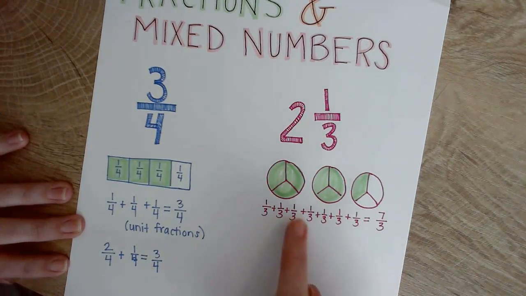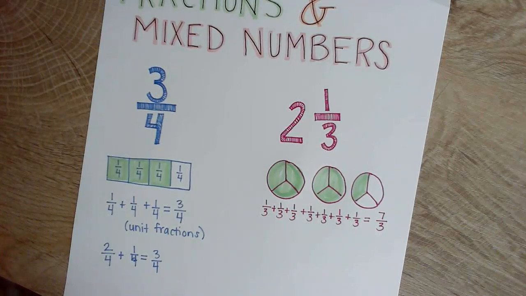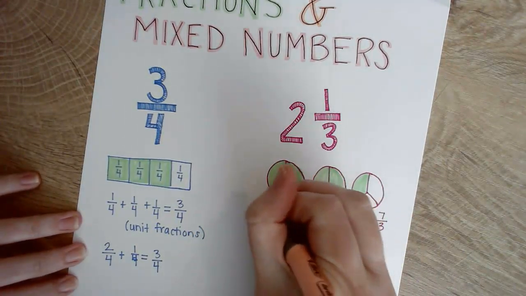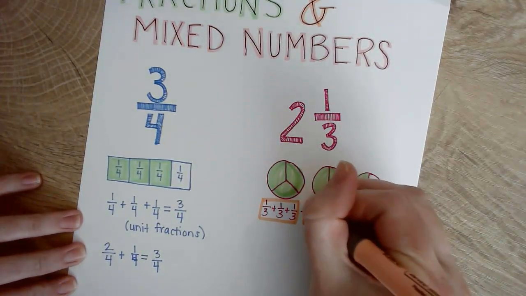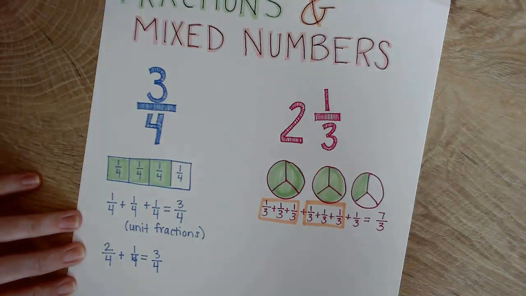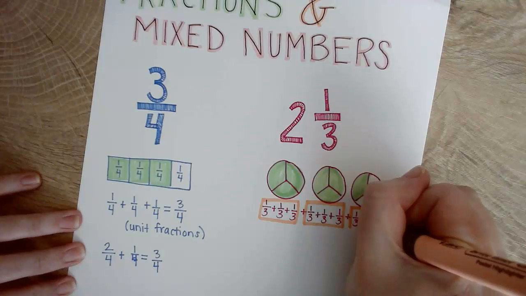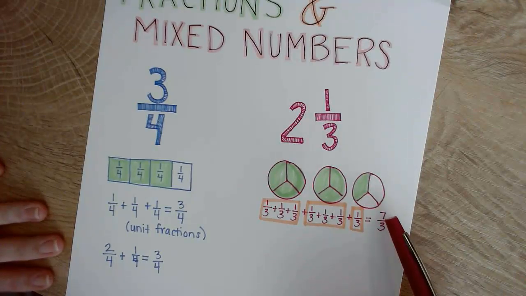And again, when you break it down completely like this by the unit fraction, you're able to see those groupings. So we can see, hey, here's 3/3. That's 1 whole. Here's another 3/3. That's our second whole number. And then here's our 1/3 all by itself. And again, just like with our 3/4 in the first example, you can group these differently. You're just going to make sure that your equation ends up being equal to 7/3.